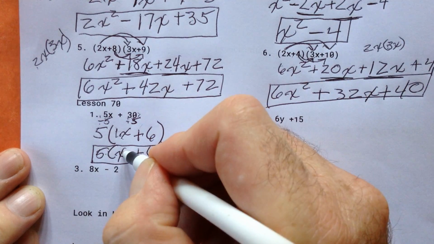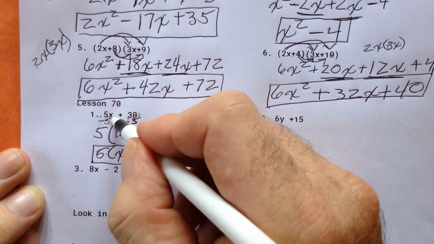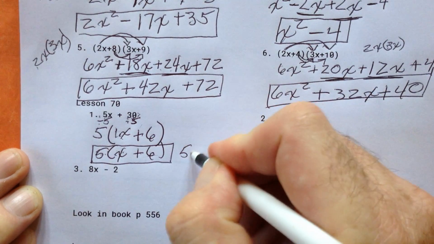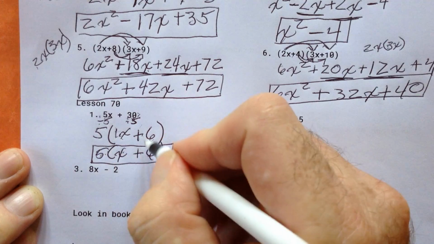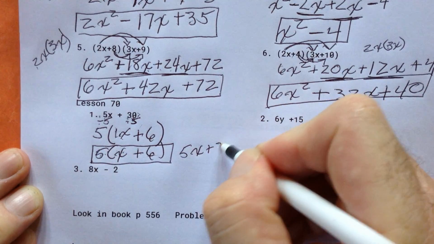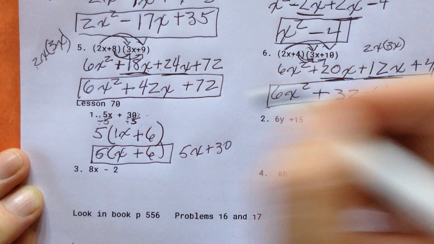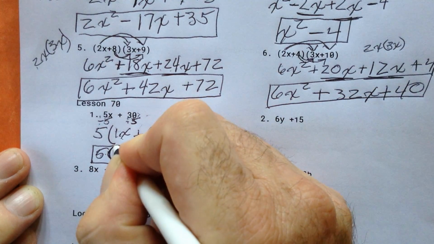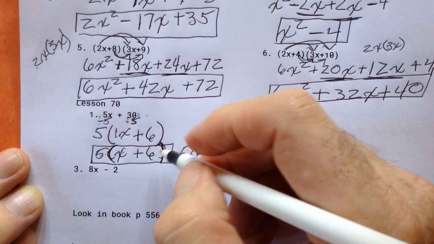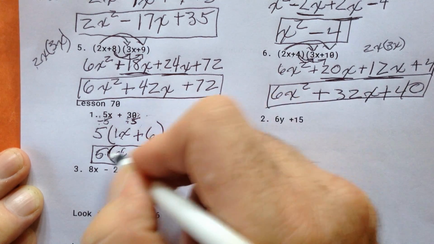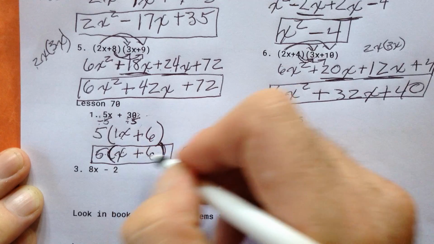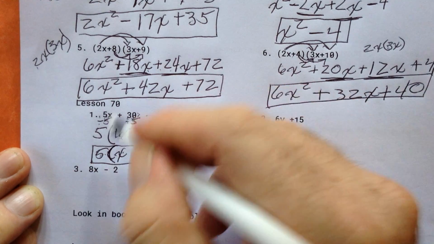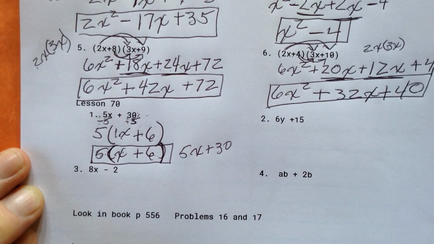And if you do the distributive, it's the opposite of what we just did. If you go 5 times x, you end up with 5x. And 5 times 6 would be 30. So I'm right back to where I was before. But there are times, and if you take college algebra in college, a lot of times it's easier to deal with problems when they're reduced down this way. Okay, so that's one of the reasons why they include this lesson.